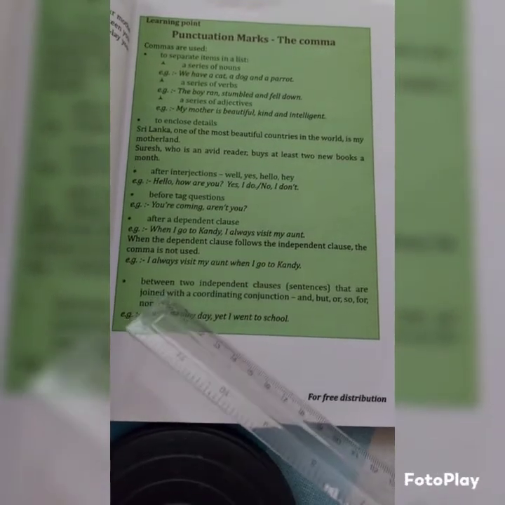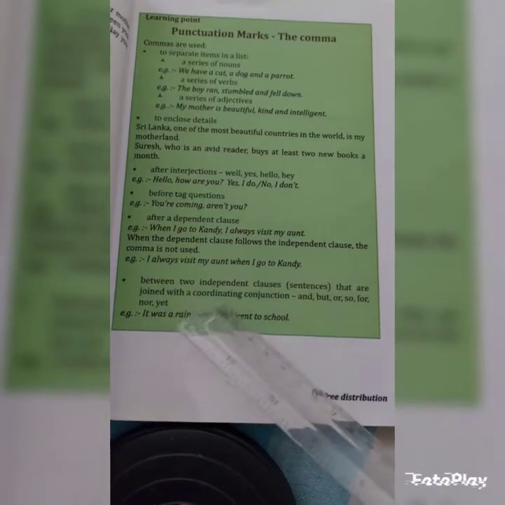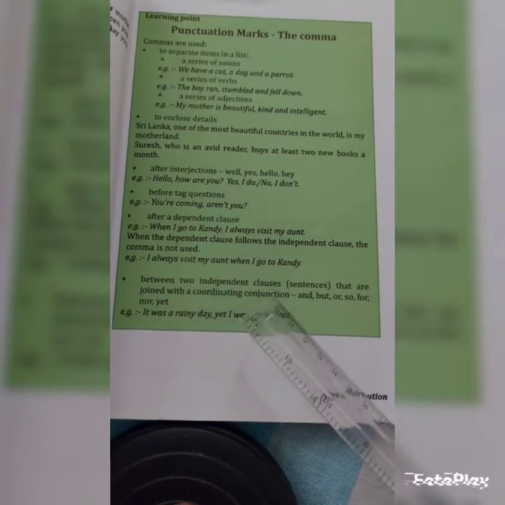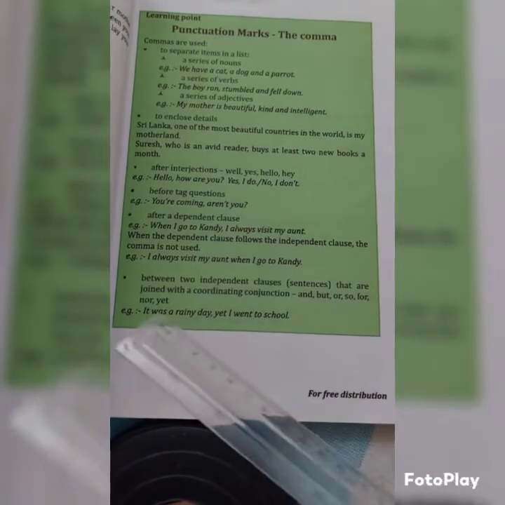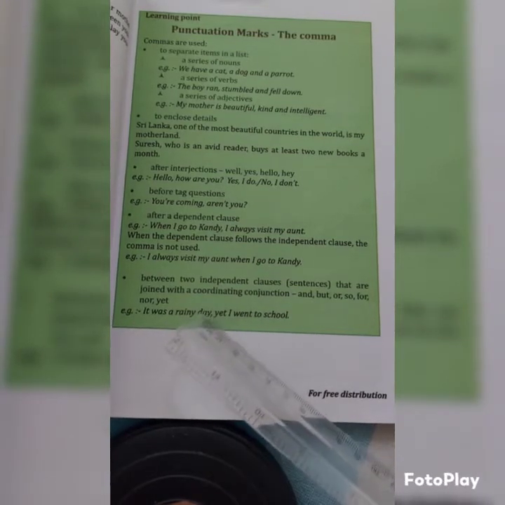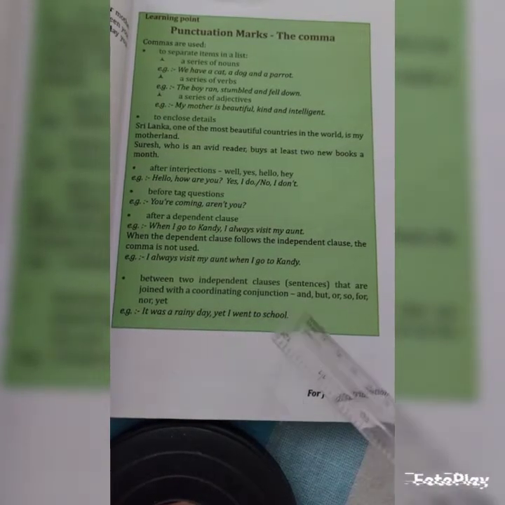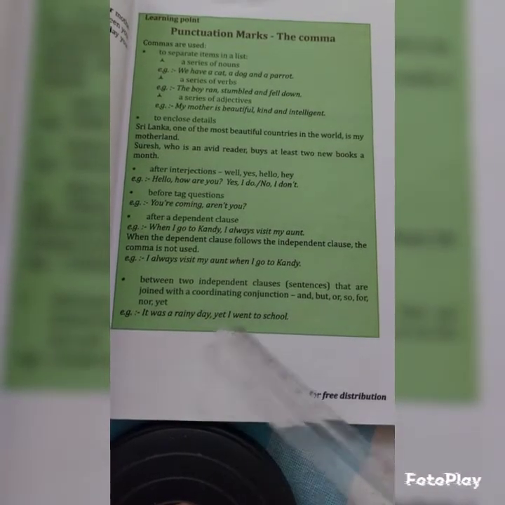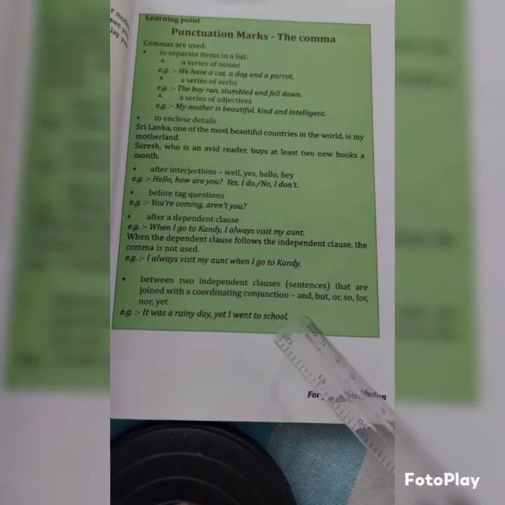Here look at this. Between two independent clauses that are joined with the coordinating conjunctions, right? We use comma to separate them. Here look at this independent clause. It was a rainy day. Right? At the end of this clause use comma. Okay, after that you can write the next clause with coordinating conjunction. Coordinating conjunction உடன் அடுத்த clause எழுதிக்கொள்ளலாம். Yet I went to school. Right?